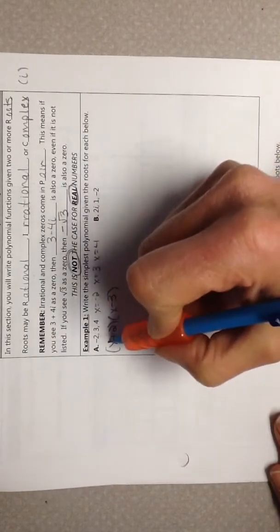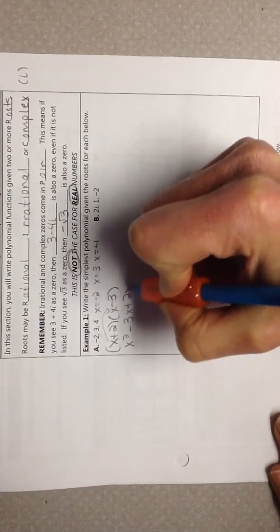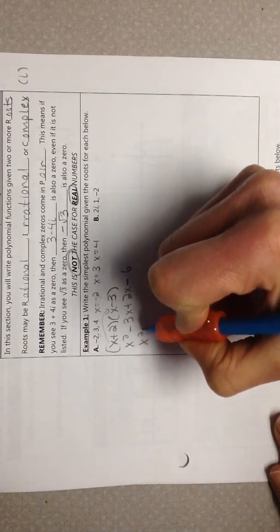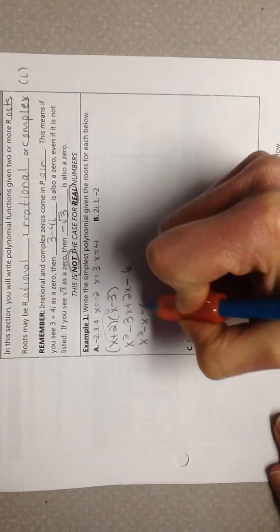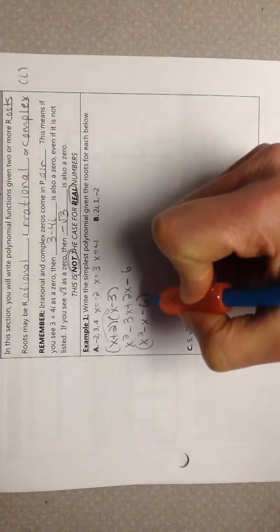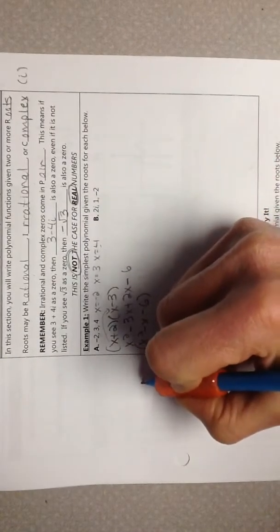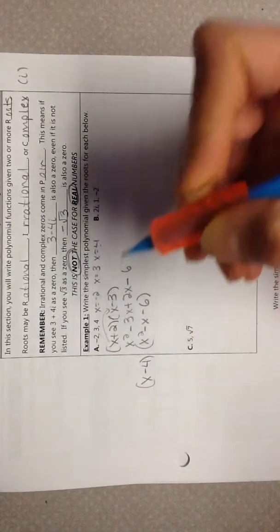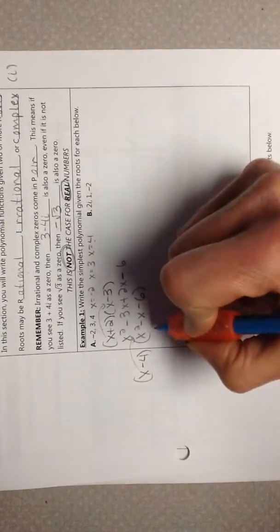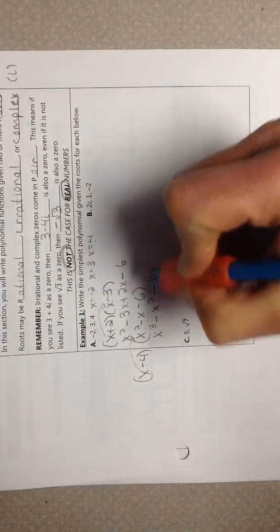Now just do 2 of them at a time. Start out here. This is going to give us x squared minus 3x plus 2x minus 6. We'll simplify this. So x squared minus x minus 6. And then we're just going to multiply by the third root. Change it to a factor, so that will be x minus 4. I'm just going to write it off to the side here, x minus 4. So I'm going to FOIL here, or distribute, I should say. Distribute here. I end up with x cubed minus x squared minus 6x.